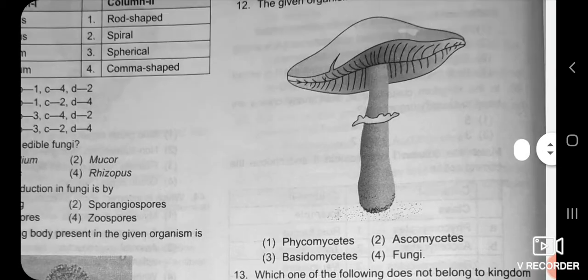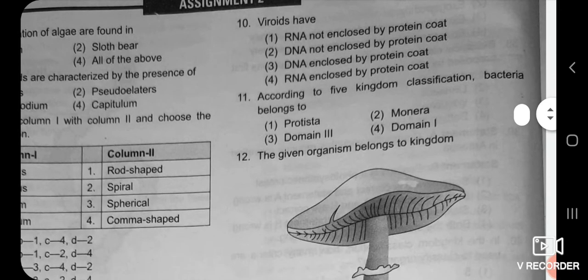Now the next MCQ, that is the 10th one: viroids have. So we have seen that viroids are also pathogenic organisms which have lower molecular weight than the viruses. Spindle tuber viroid is the first viroid found in potato, and Diener is one of the scientists who discovered this viroid. Here the four options are given: RNA not enclosed by protein coat, DNA not enclosed by protein coat, DNA enclosed by protein coat, RNA enclosed by protein coat.